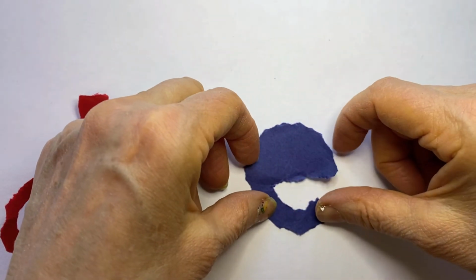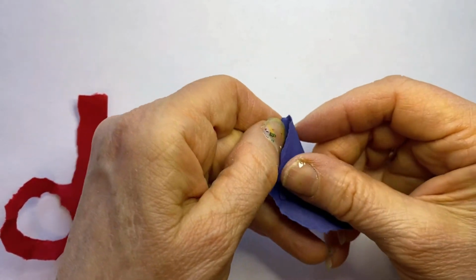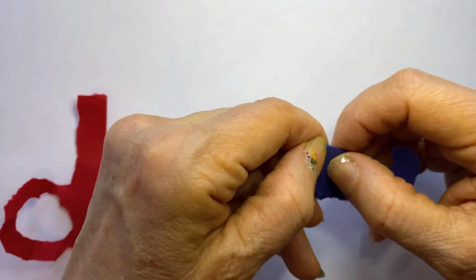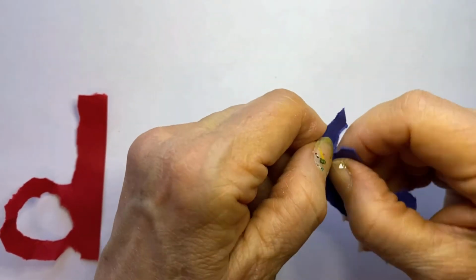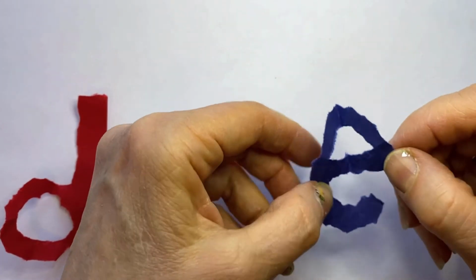Now I'm going to tear out the negative shape that's inside the E. Just like before, I fold it and I tear out a little bit. It worked.